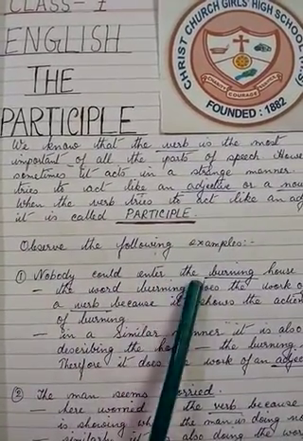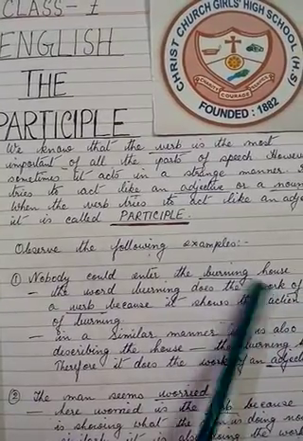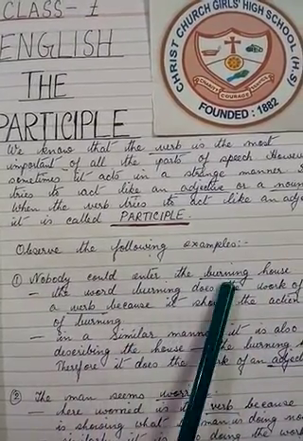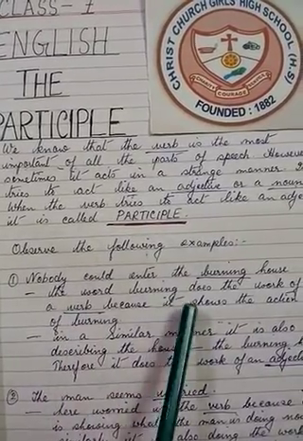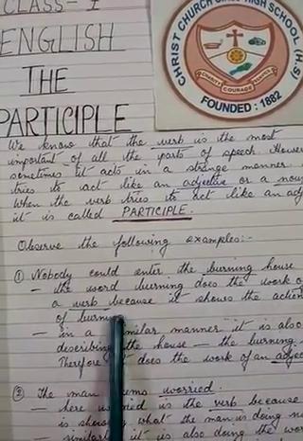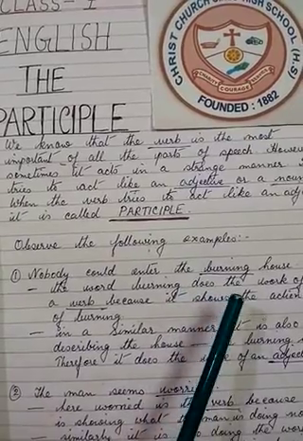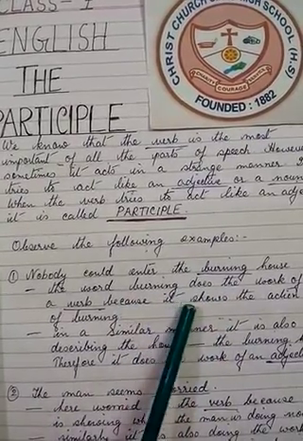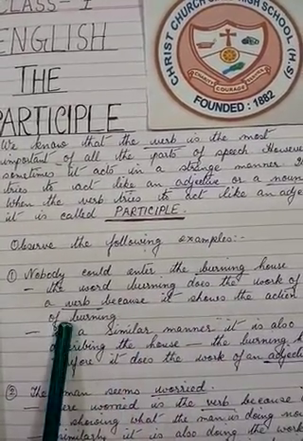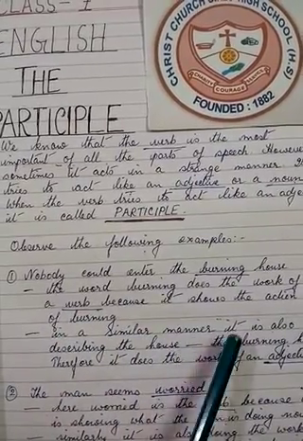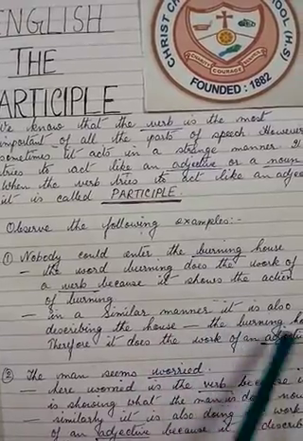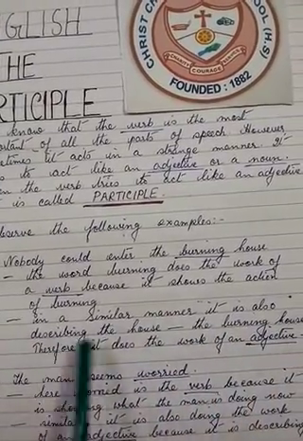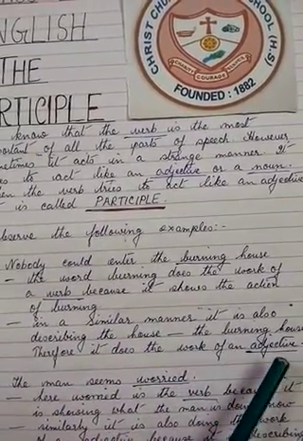Nobody could enter the burning house. Here the word burning does the work of a verb because it shows the action of burning. What is the house doing? It is burning. So it is an action showing word. In a similar manner, it is also describing the house, the burning house. Therefore, it does the work of an adjective.